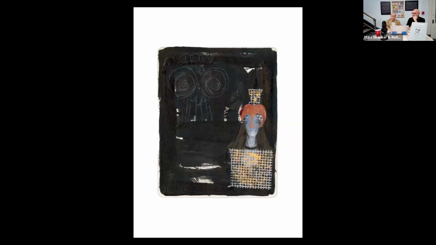This is from Eumenides. This is one of the spirits that attacks people who have killed members of their own family, the Furies. This is another collage from that book too.